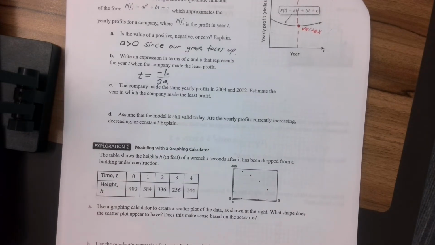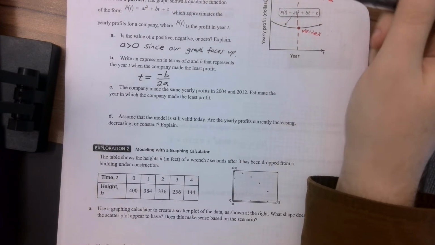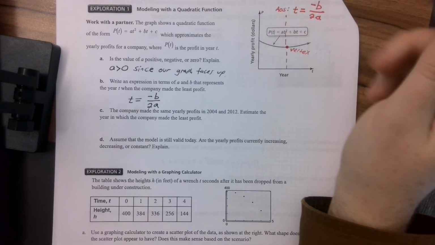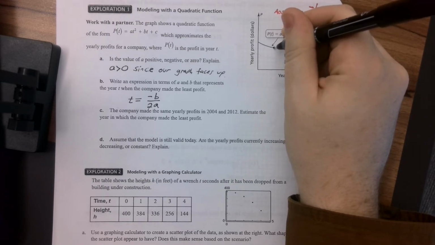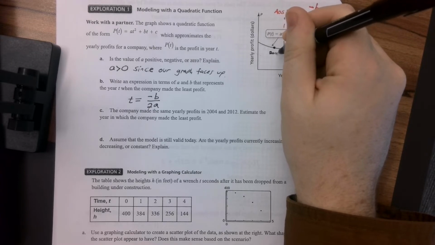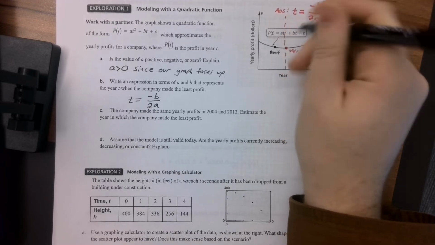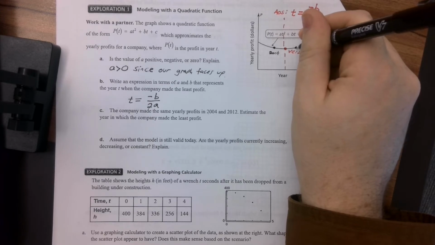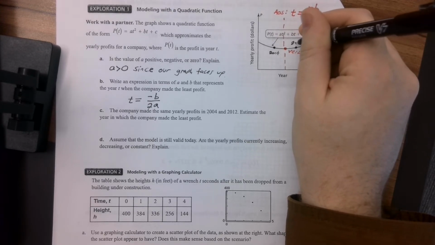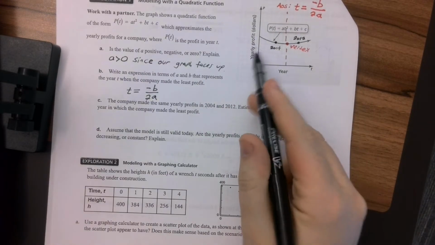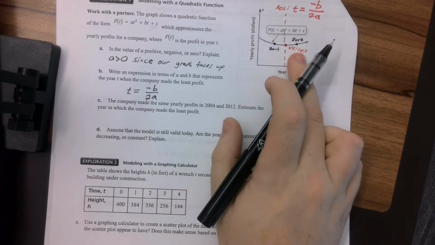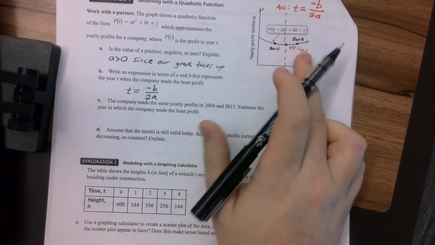Well, question C is telling us that they made the same profit in the years 2004 and 2012. So we want to estimate what year that is. Hang on a second. If they made the same profits in those 2 years, let's pretend like we had a point right over here, let's say this was 2004. 2012 would just be on the other side of the parabola, since a parabola is going to be totally symmetrical. It's the same on both sides. So if you've got a value that equals another one in a parabola, you know they're going to be opposite of each other.